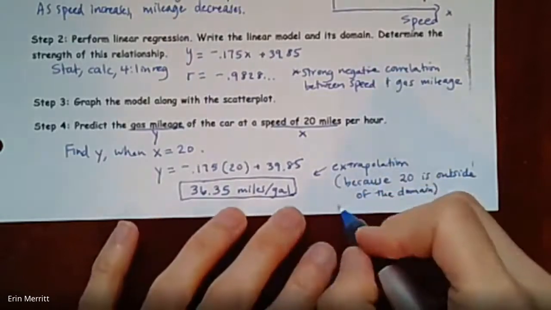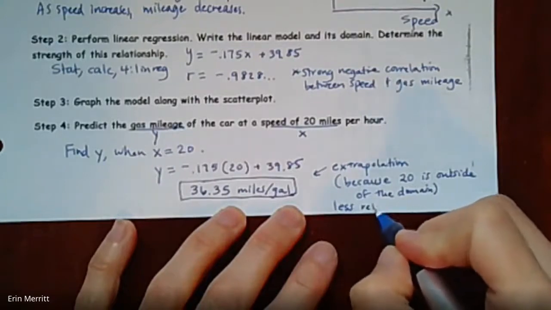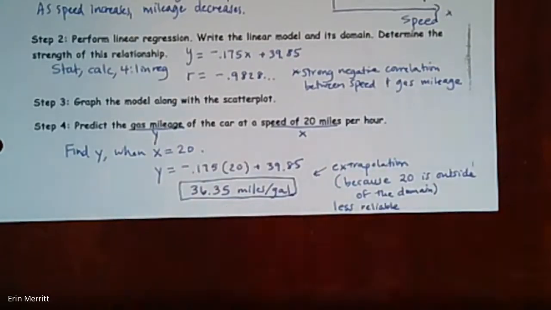All right. So when it's extrapolation, it's a little bit less reliable because the further away you are from the data set, who knows, maybe the trend changes and so on. All right.